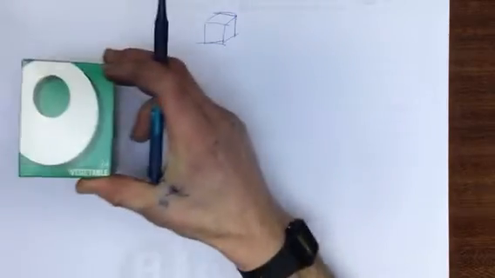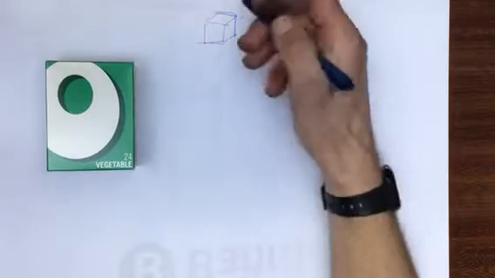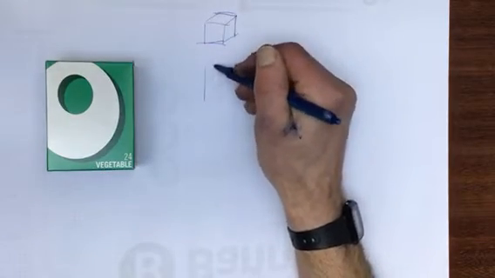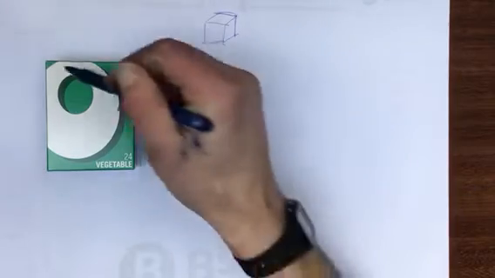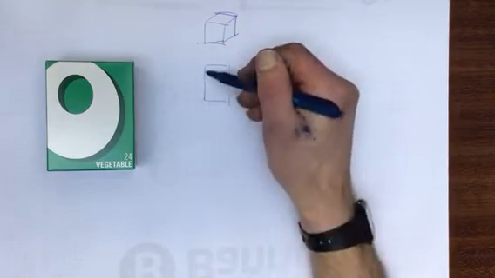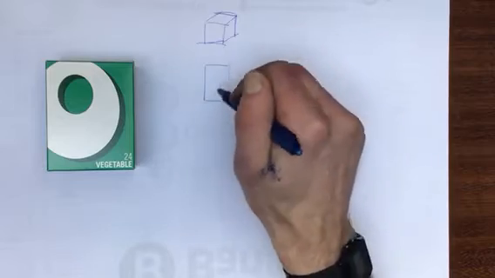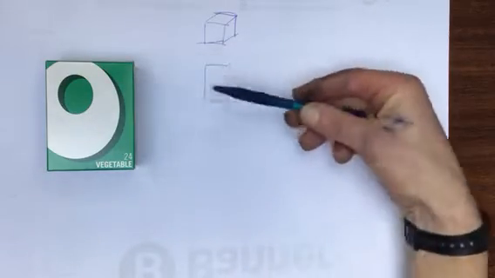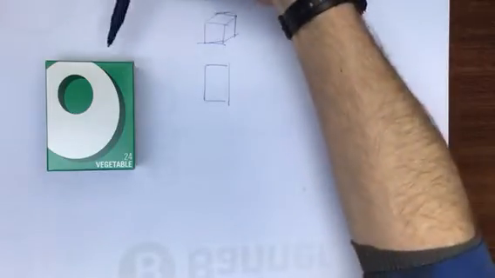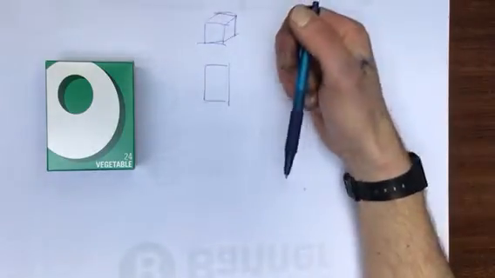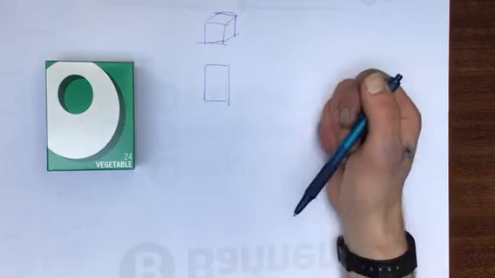If we look at this box, similarly, we have a flat rectangle for the face. So when the front is flat, all we can see is the face. We cannot see this side, as in this drawing. We cannot see the top, as in this drawing. All we see is the front face.